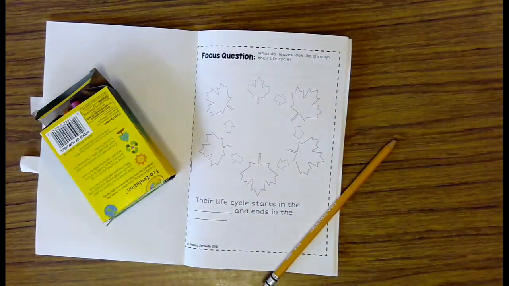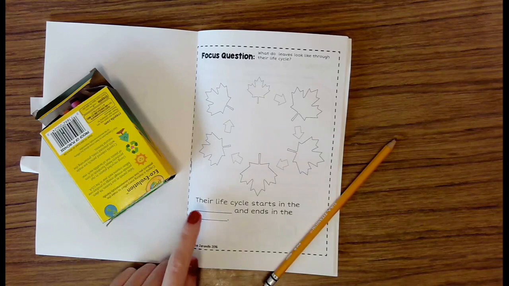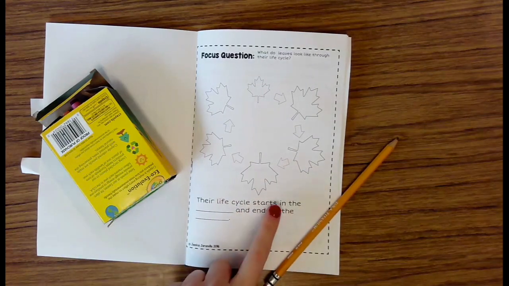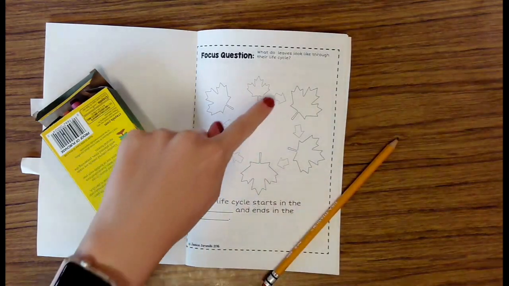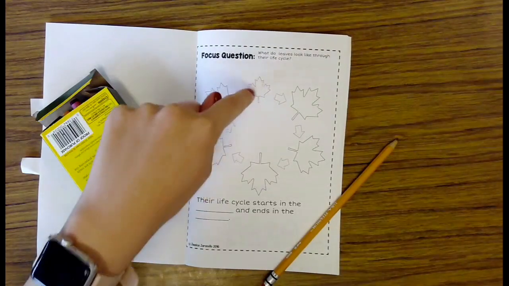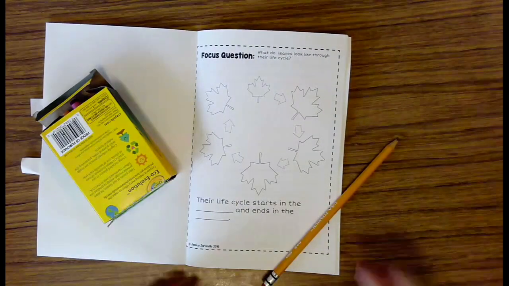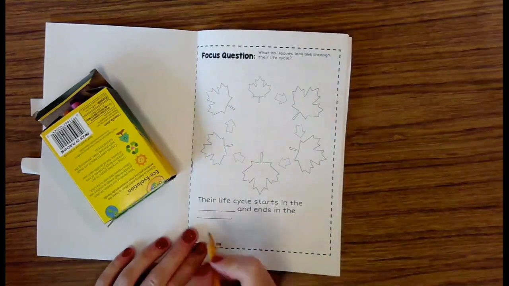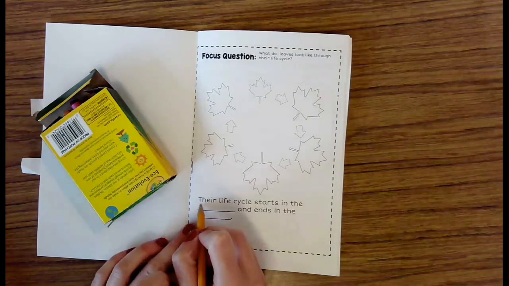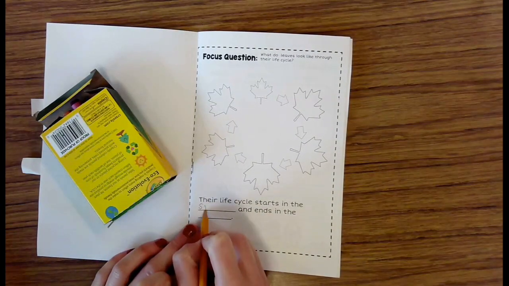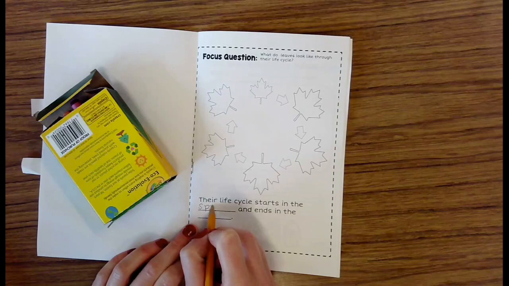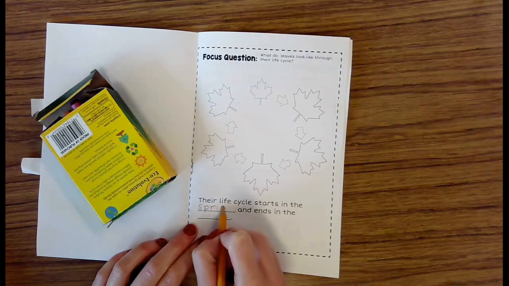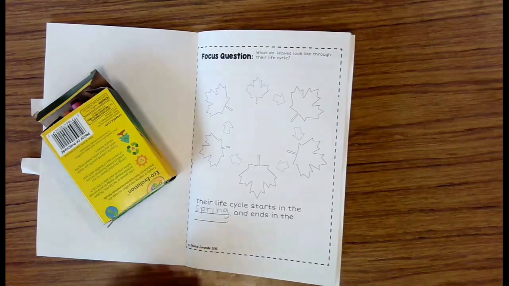Once you have colored each one of those leaves, you are going to come down to the words to fill in those blanks. It says their life cycle starts in the, remember, this bud starts growing on the tree in spring. So their life cycle starts in the spring. Spring. Perfect.